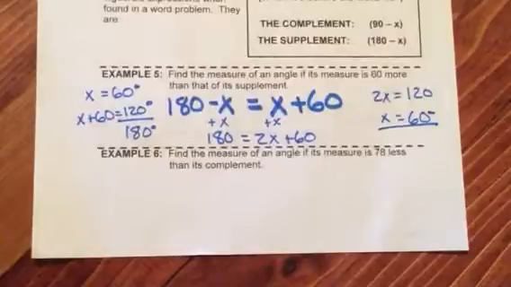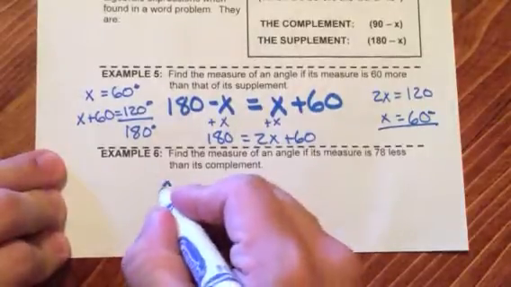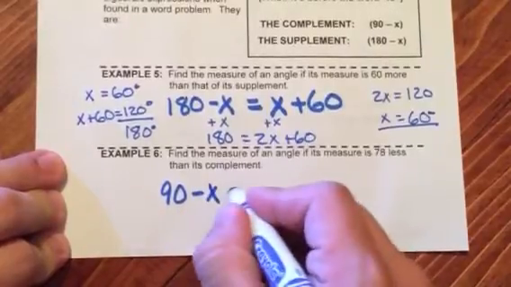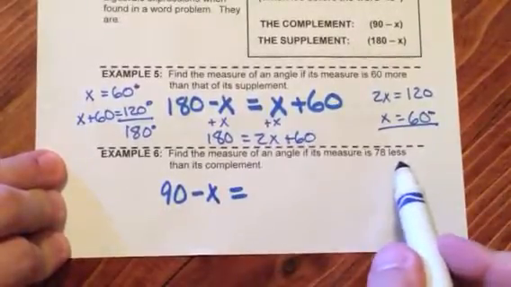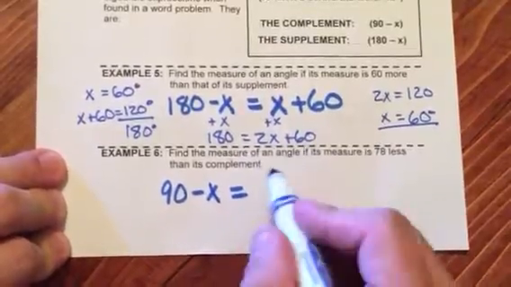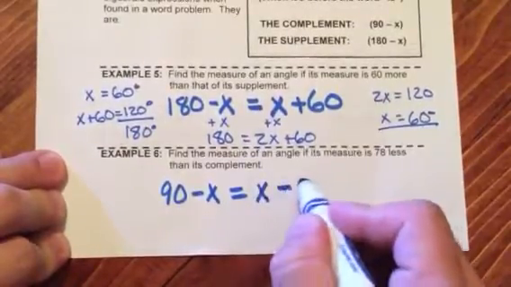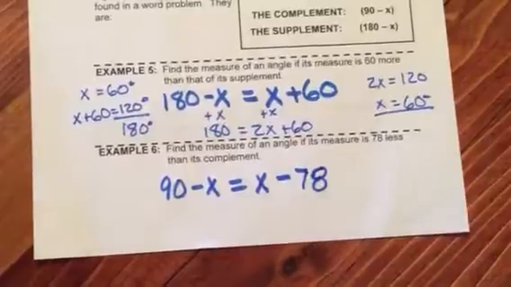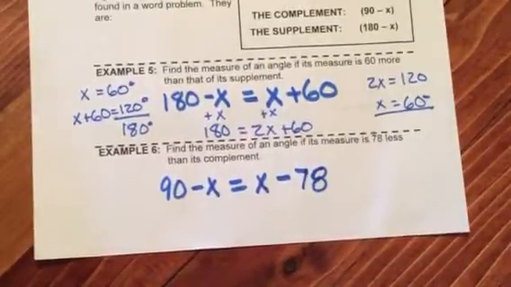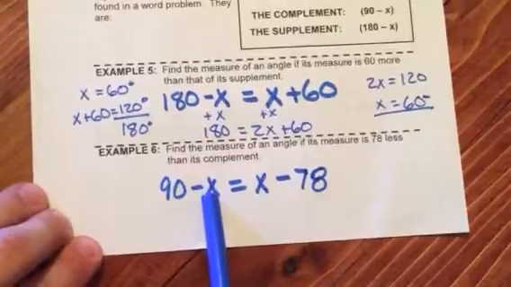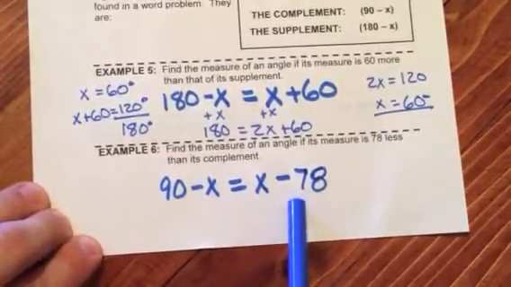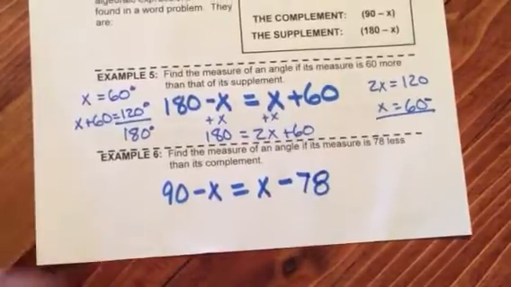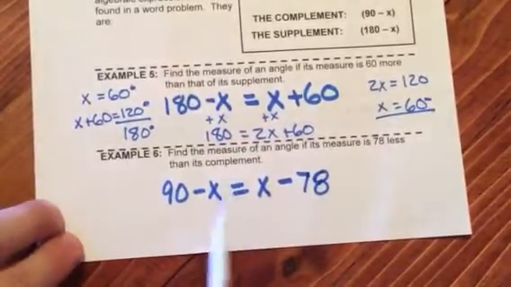Looking at example 6. Find the measure of an angle if its measure is 78 less than its complement. Well, we're talking about the complement, so I'm going to say 90 minus x is going to equal 78 less than x, so I'm going to say x minus 78. So, again, we have some angle x, and we have some other angle that's 78 less than x that have to total up to be 90 degrees because we're talking about the complement.